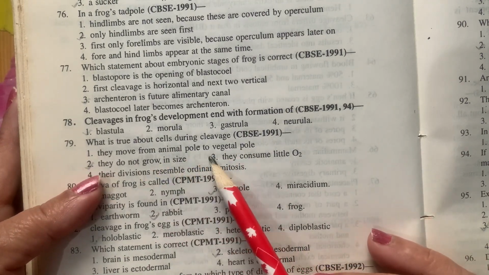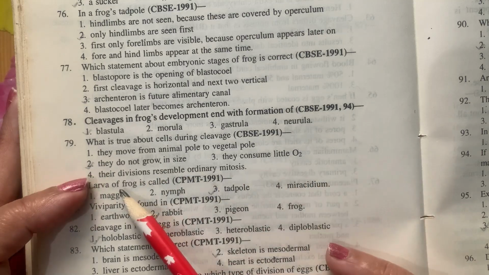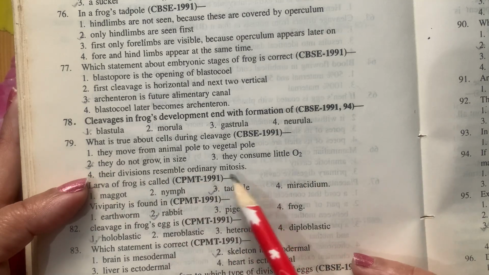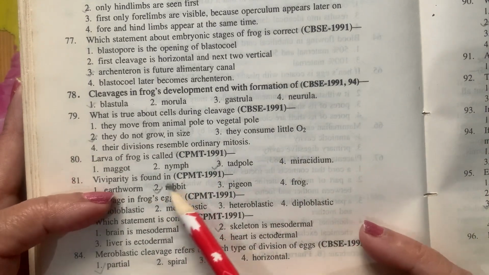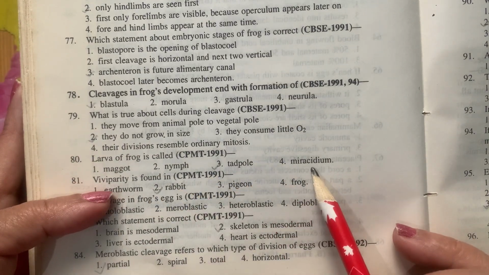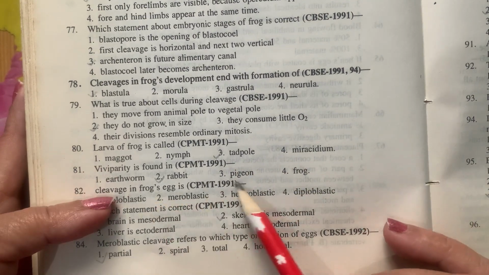What is true about cells during cleavage? They move from animal pole to vegetal pole. They do not grow in size. They consume little oxygen. Their divisions resemble ordinary mitosis. They do not grow in size. Larva of frog is called maggot, nymph, tadpole, mycelium. It is tadpole. Vivipary is found in earthworm, rabbit, pigeon, frog.